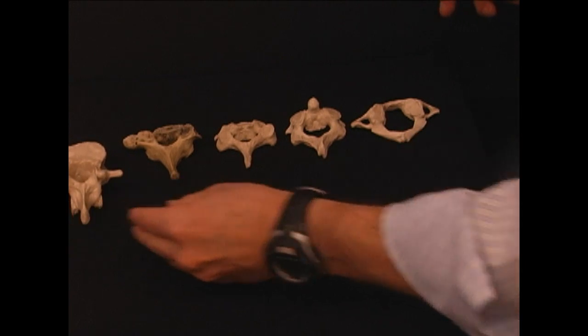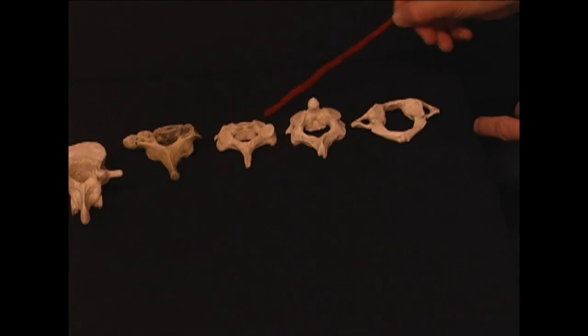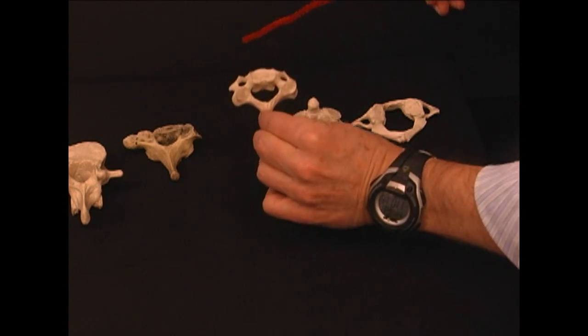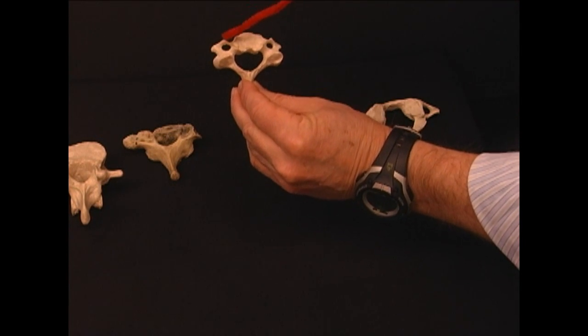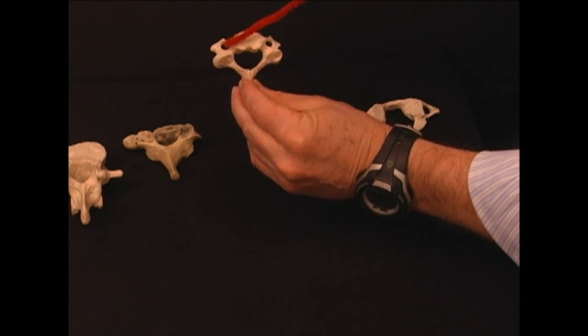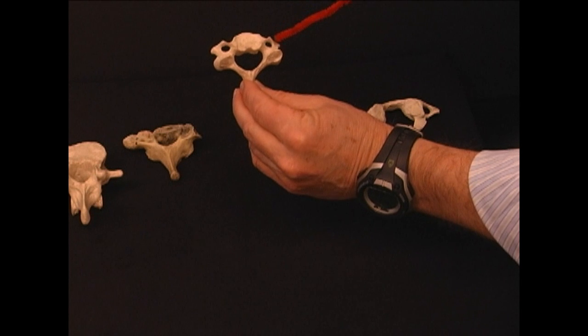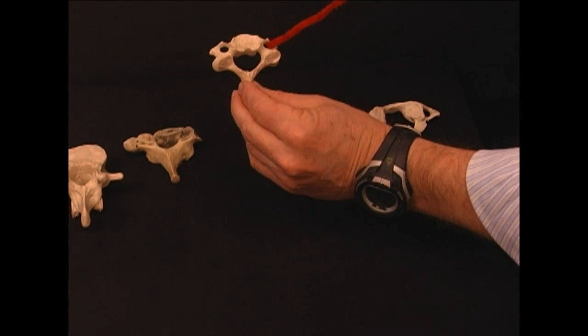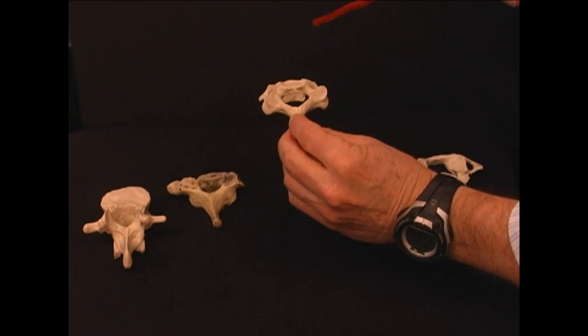Then let's go through the other vertebra. Let's start with the cervical vertebra. Again, we have 7 cervical vertebrae. And the key feature of cervical vertebra is that they have these holes in the transverse process known as transverse foramina, plural, or transverse foramen. And so anytime you see that transverse foramen, you know that's a cervical vertebra.